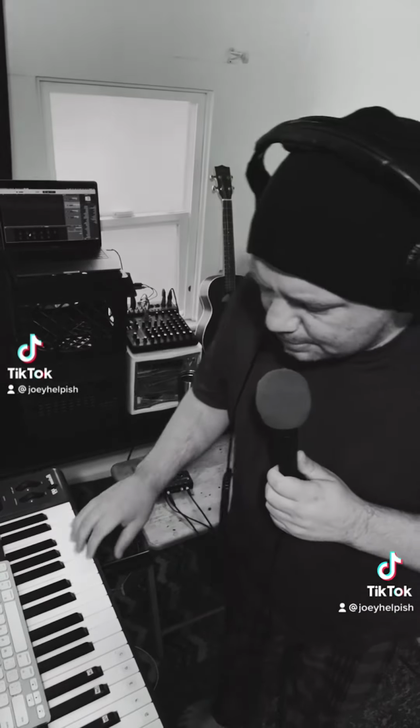1, 2, 3, 4. Now, if we double up the amount but keep the equal distance of time between them, there's going to be 8 inside of that bar. 1 and 2 and 3 and 4 and. Got it? And then if we double up the distance again, we get 16 beats inside of that bar.